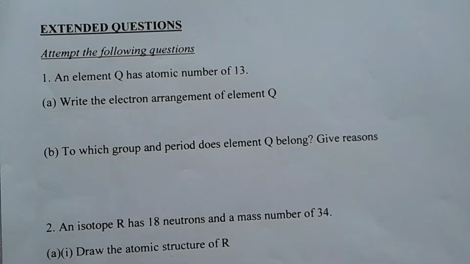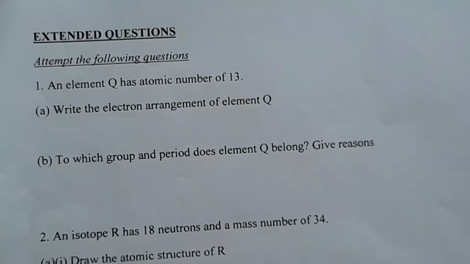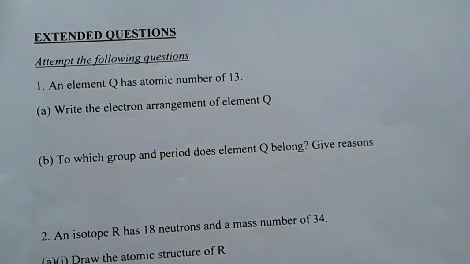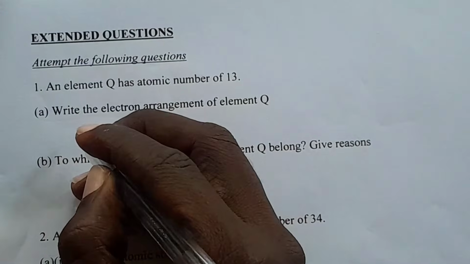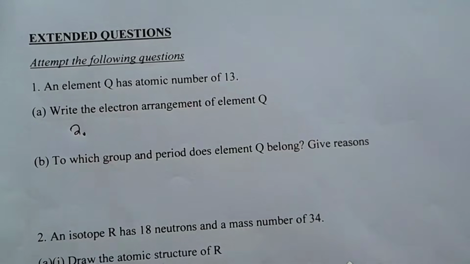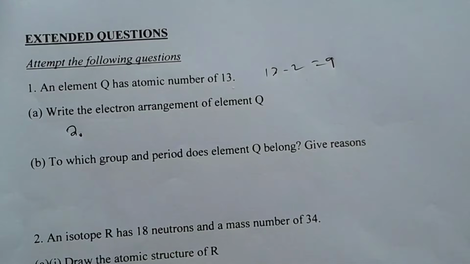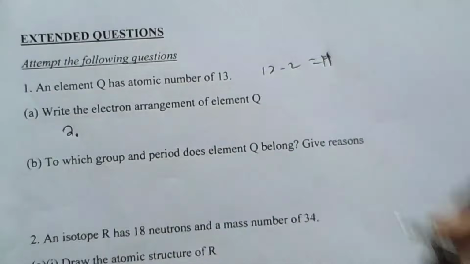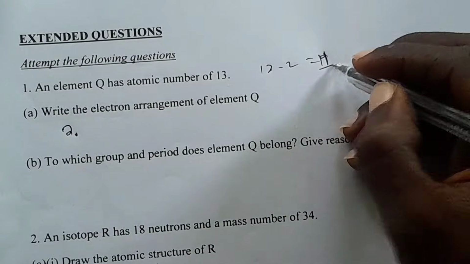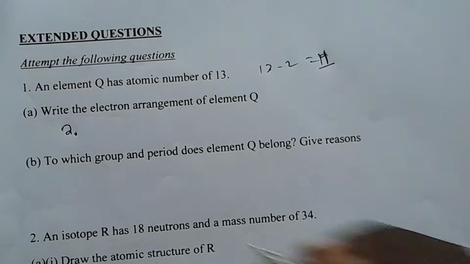If we are having an atomic number of 13, we said atomic number and number of electrons are the same. So this element has 13 electrons. To take 13 and distribute into the energy levels, the first energy level carries a maximum of 2. So 13 minus 2, I'm going to get 11, sorry. All of these 11 go to the second energy level, but we say the second energy level carries a maximum of 8.